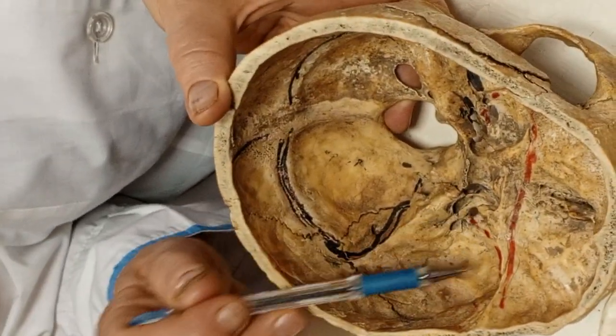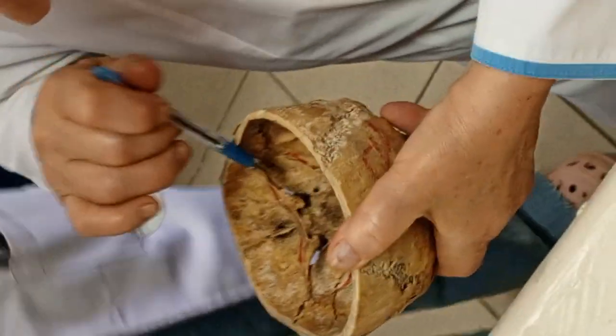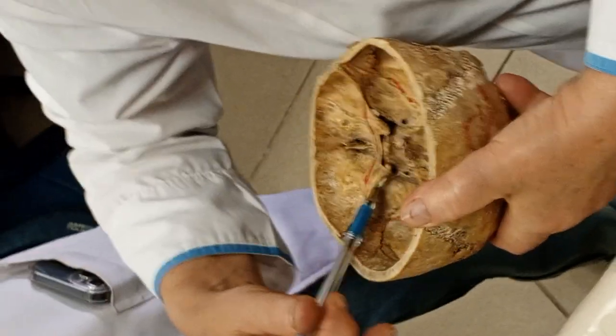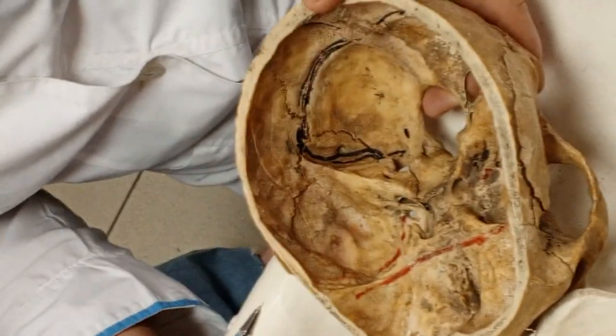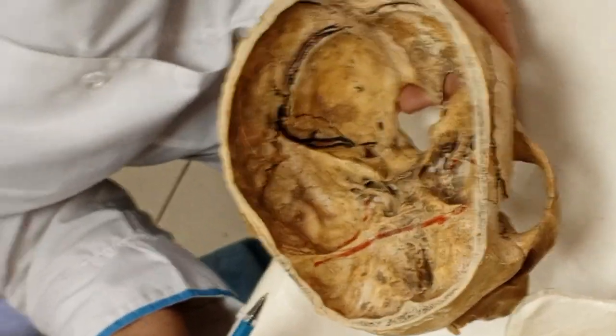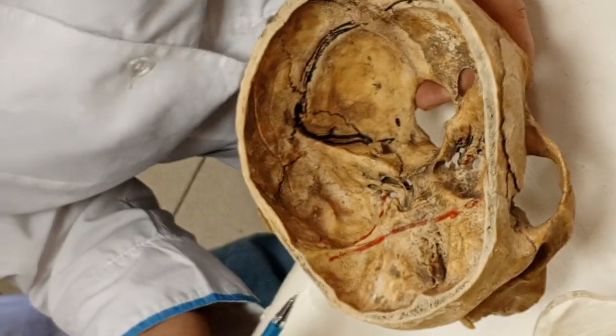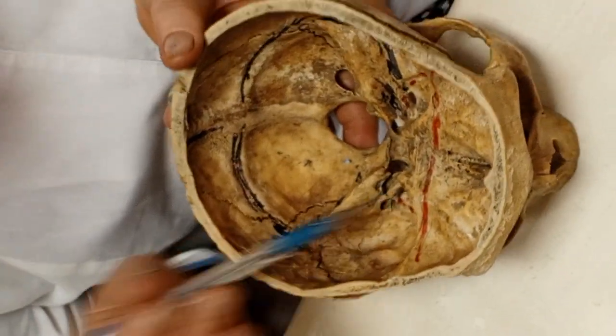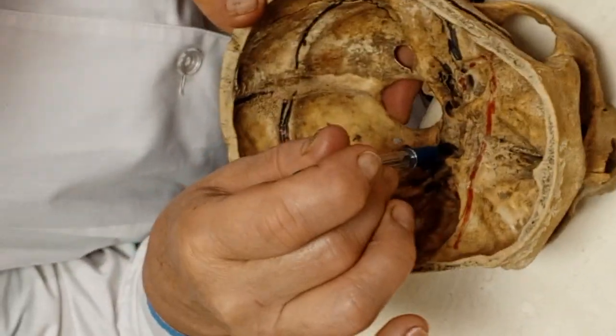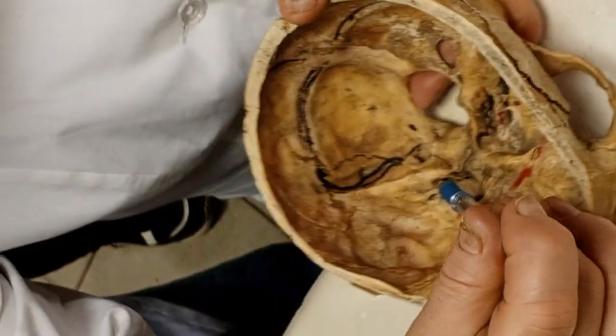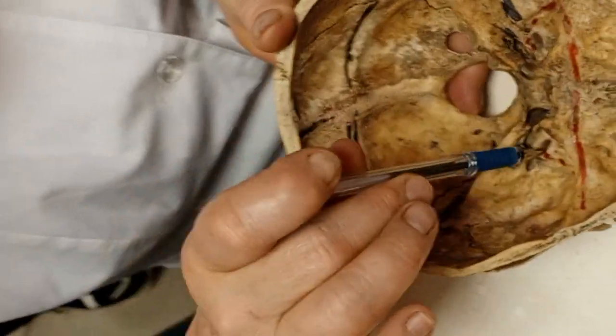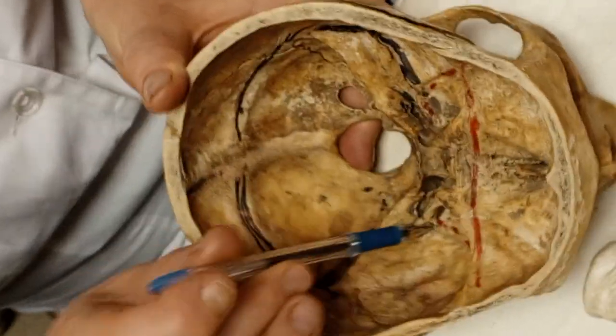Between the lesser wing and the greater wing will be a longitudinal fissure. This longitudinal fissure is called fissura orbitalis superior, superior orbital fissure. What do you want? See, I explained to you: this is foramen rotundum, this is foramen lacerum, lacerated opening, this is the internal opening of the carotid canal, this is foramen ovale, oval opening, this is foramen spinosum.